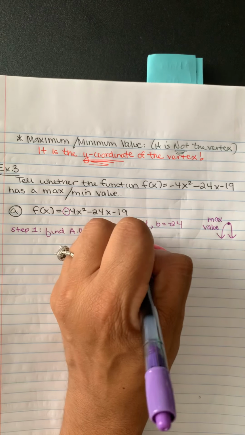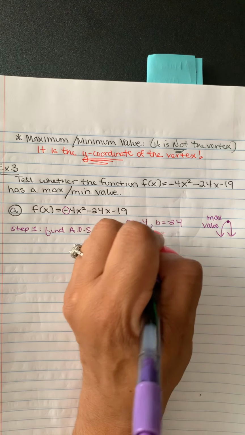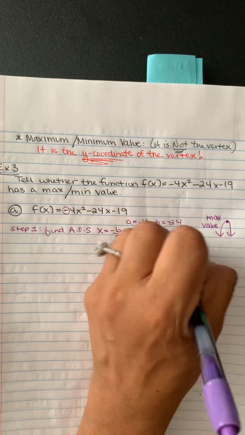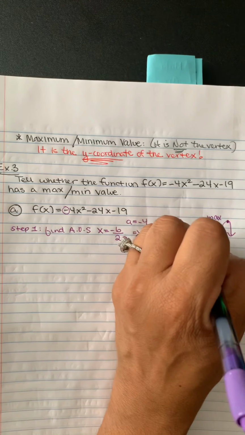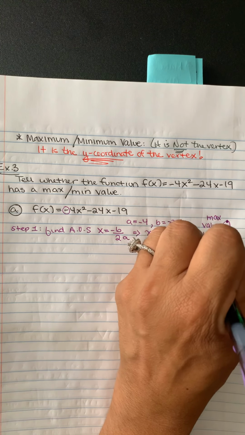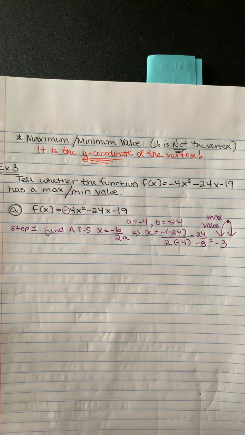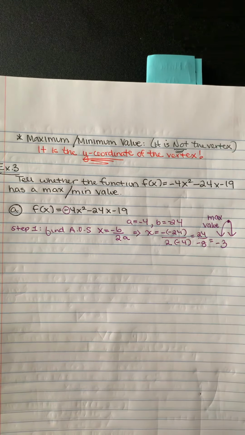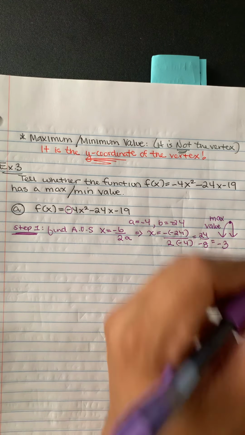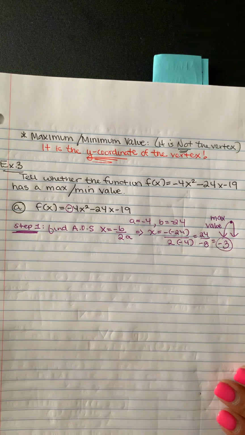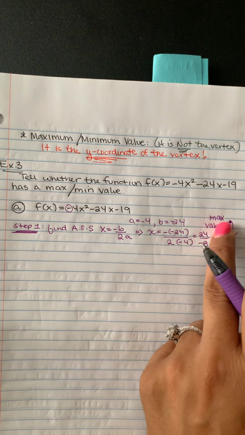So let's go ahead and plug it in. x equals negative (negative 24) over 2 times negative 4. We have positive 24 over negative 8, and that gives us negative 3. So we know that the x-coordinate of our vertex is negative 3. So we're trying to figure out what the y-coordinate is, and that will tell us what the maximum value is.